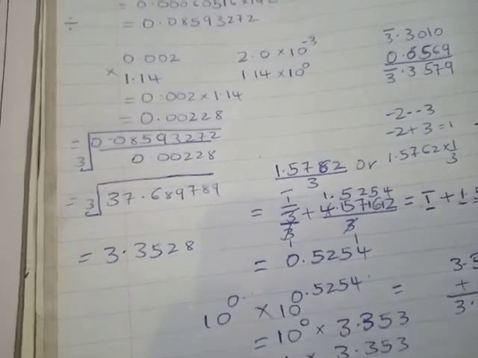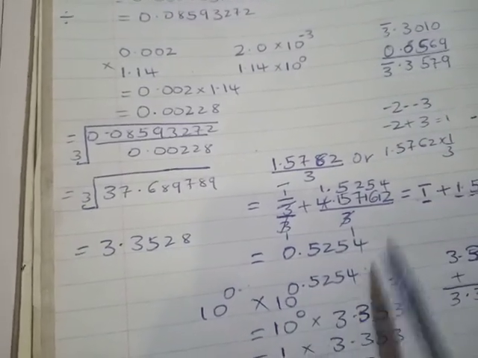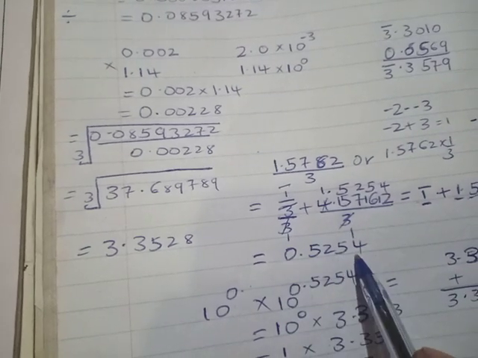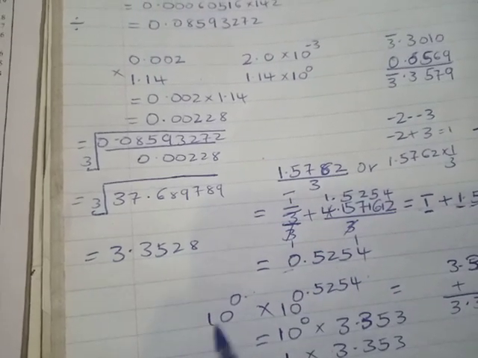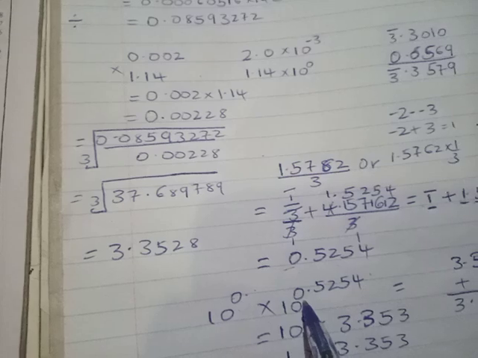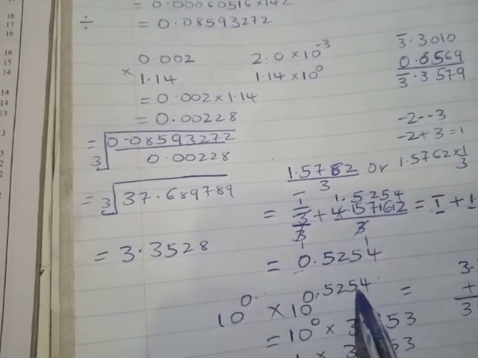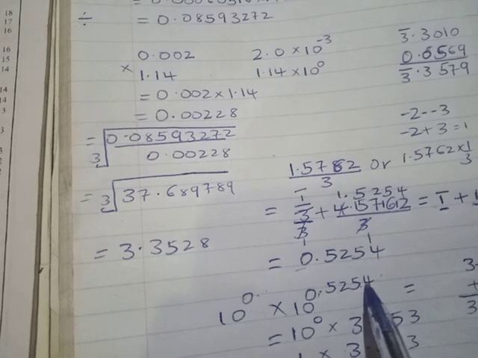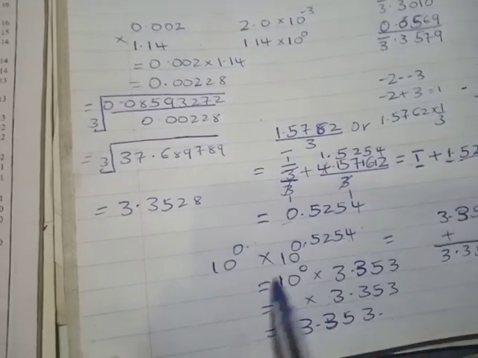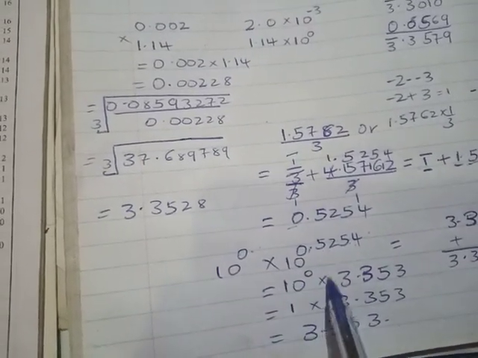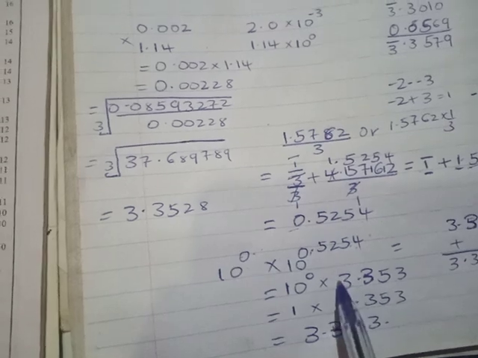Then we're going to look at the antilog. Remember, when it's 0.5254, the first 0 means 10 power 0, times 10 power point. This point should be 5254, sorry, which is now the antilog, okay?